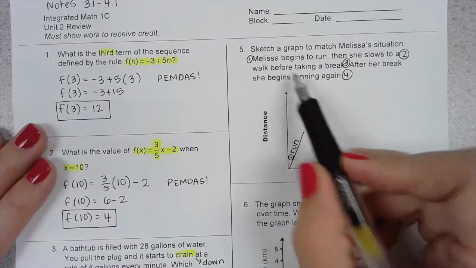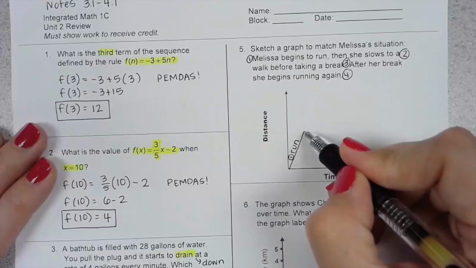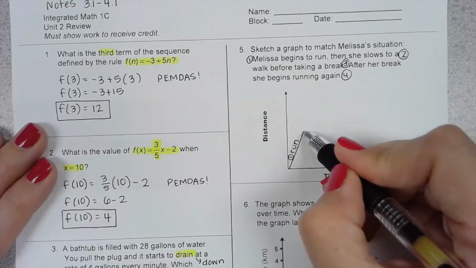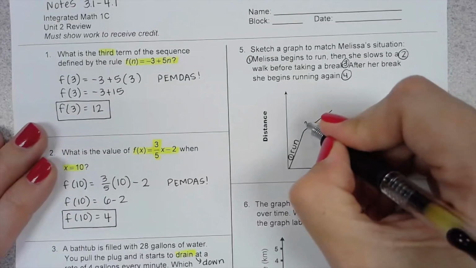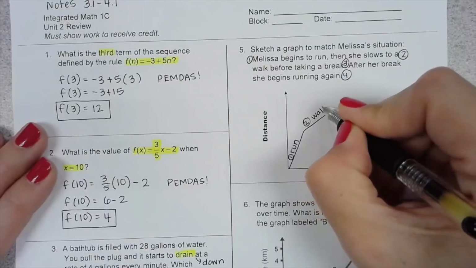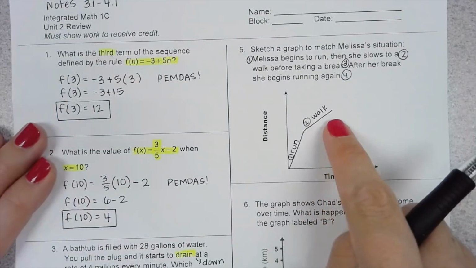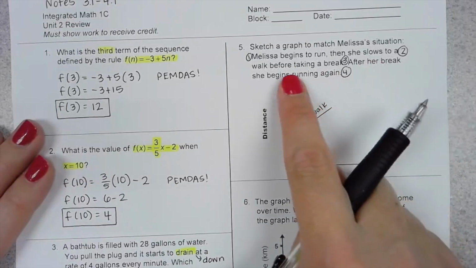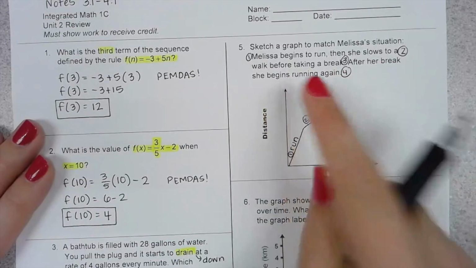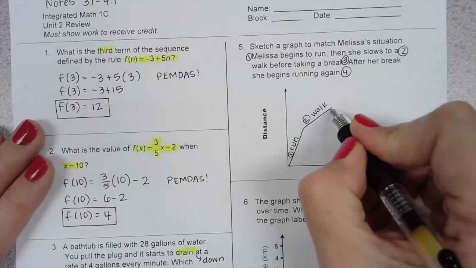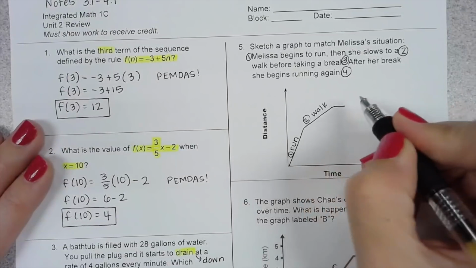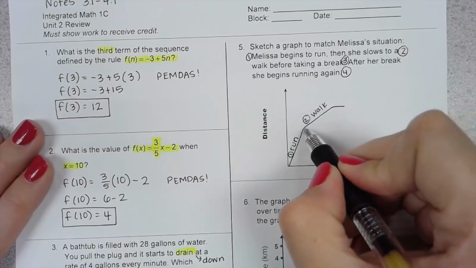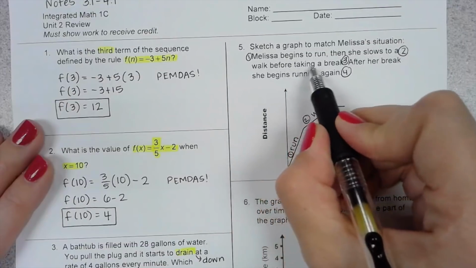It says she doesn't stop then, though. It says that she slows to a walk. So you walk generally slower than you run. So for part number 2 of the graph, this is where she's walking. It's still going up, but it's not going up as steep as the first part was. She slows to a walk before taking a break, so there should be a little curve right here.